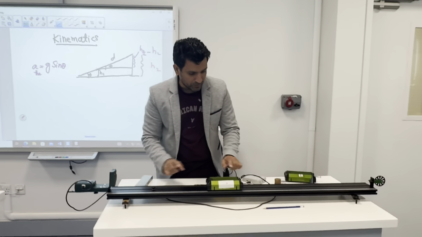So, we can make it an equilibrium position, so it can stay over there. How can we find the acceleration from this situation? We have the formula a equals g sine theta. If we know sine theta, we can find the acceleration, because g we know, which is 9.81.